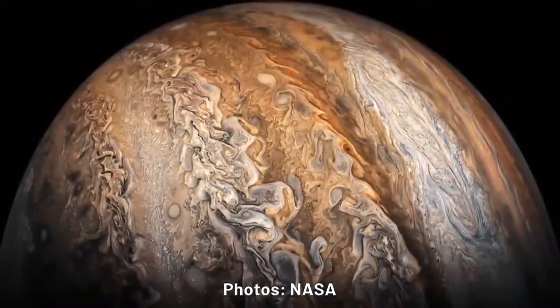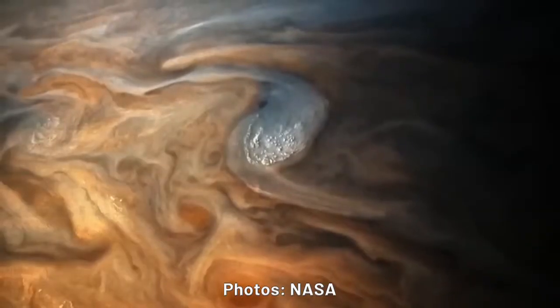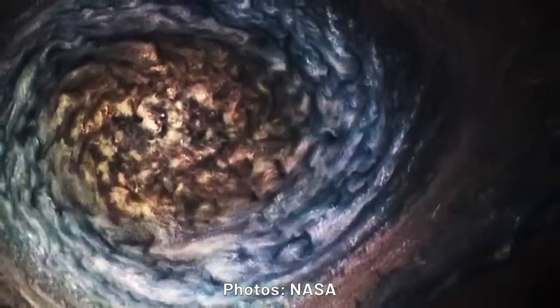You can even see KH instabilities on other planets, like in the Great Red Spot of Jupiter. That massive storm is a subject for another day.